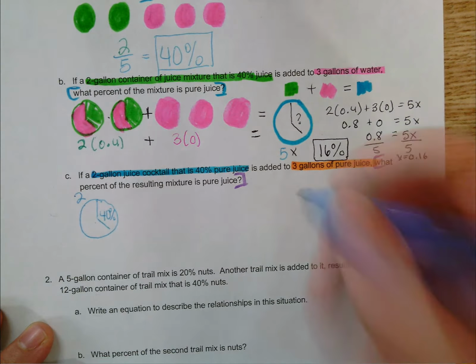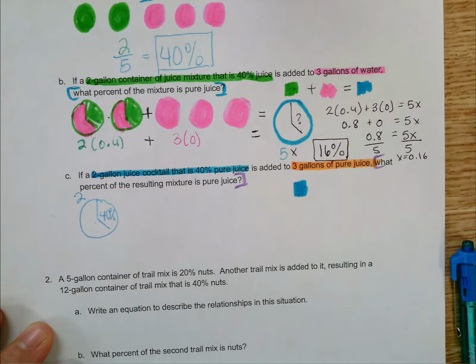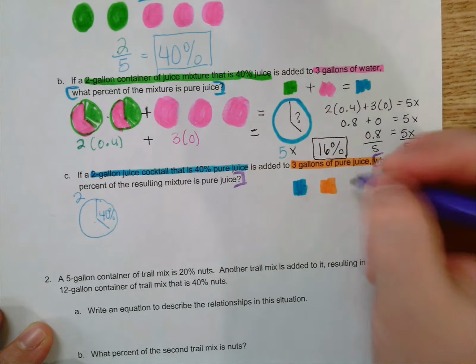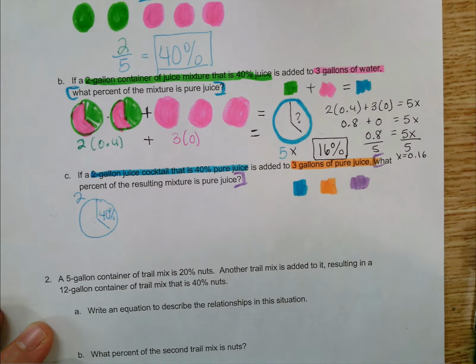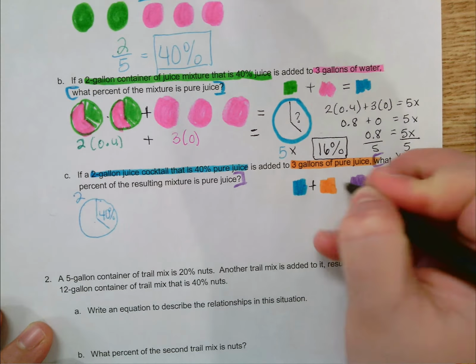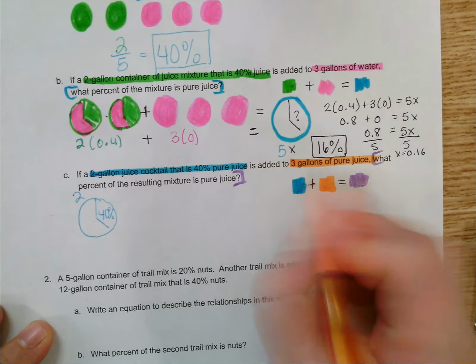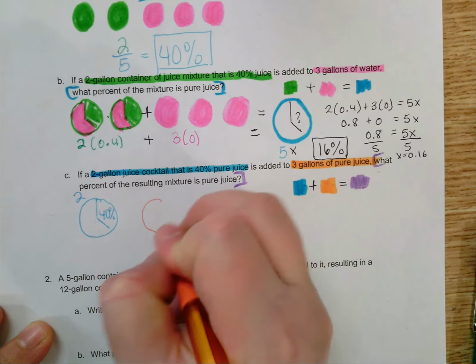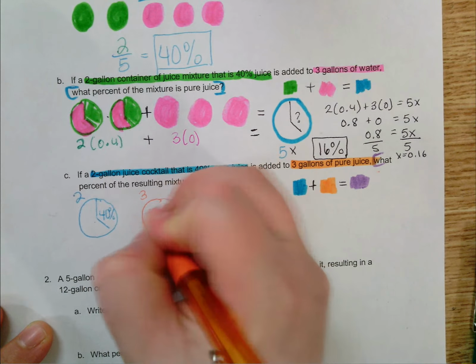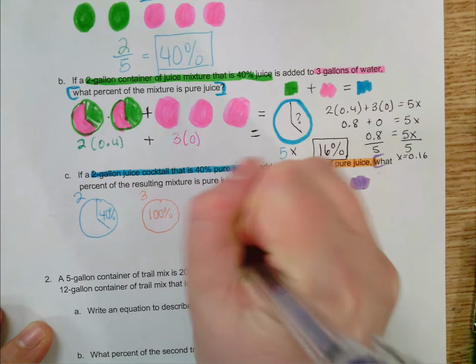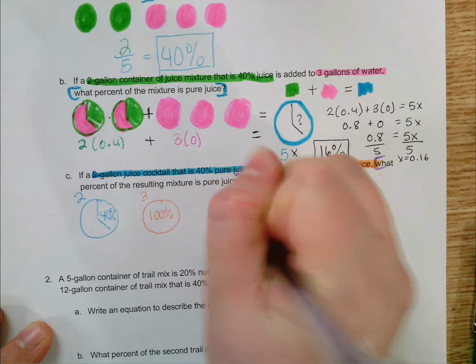Remember what I'm doing is I'm taking that and I'm adding it to just pure juice, and I'm going to get some other mixture. So my blue plus my orange will equal my purple. To that, I'm adding 3 gallons of pure juice. So these 3 gallons are 100% juice. My purple, I don't know, that's what I'm trying to figure out. So some percent of it, I'll call it X percent.